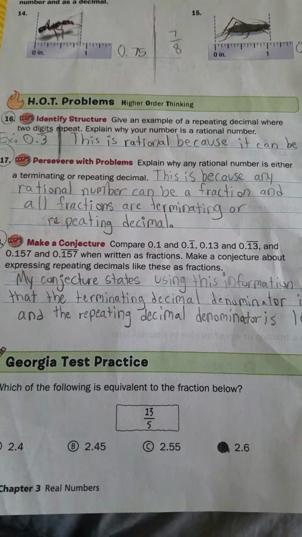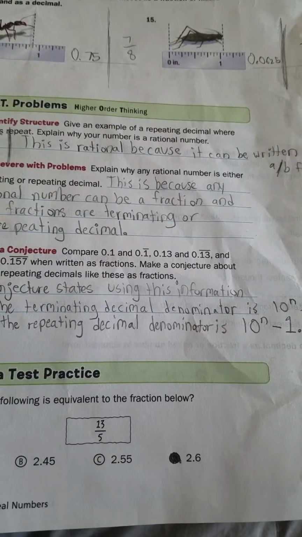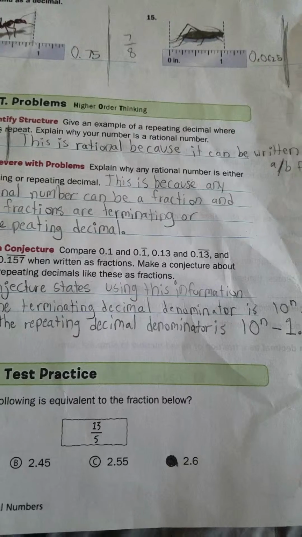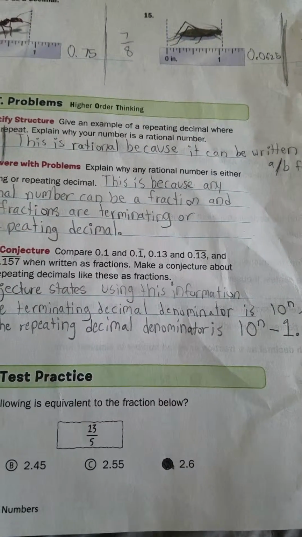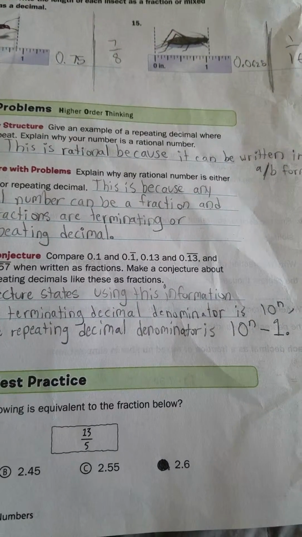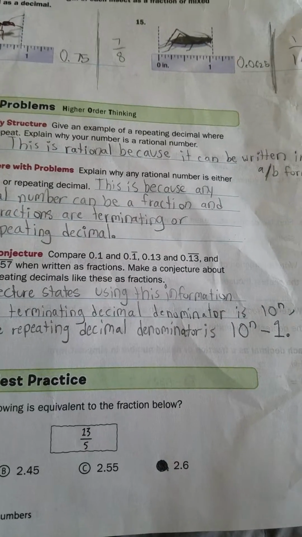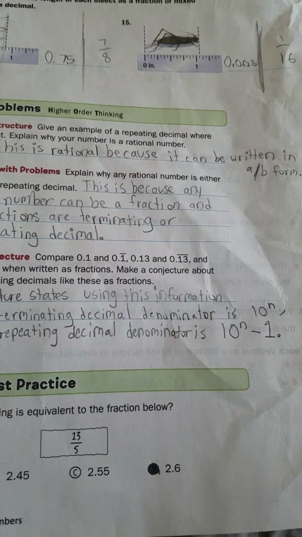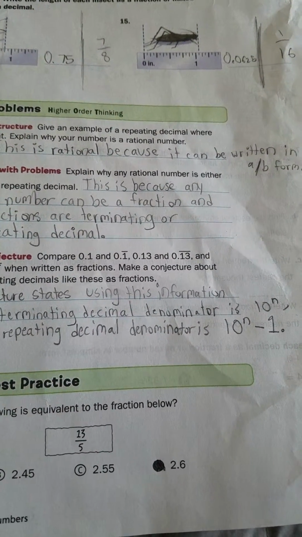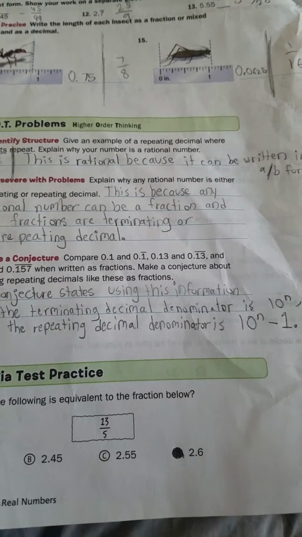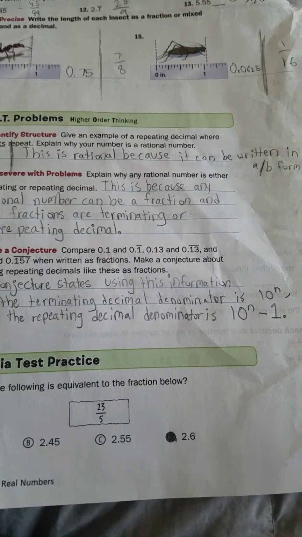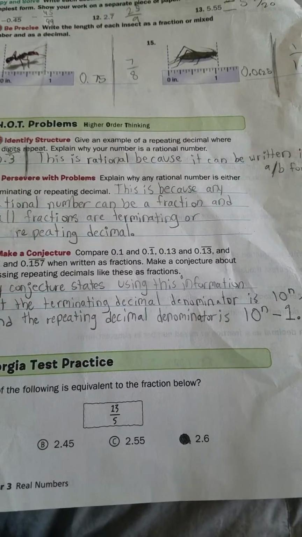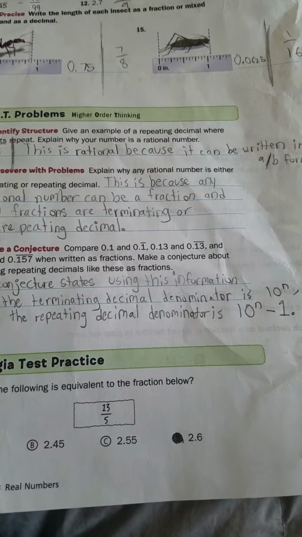And the repeating decimal, the denominator, here we're talking about the denominator, right? Because obviously the numerator could be anything. So the denominator in the repeating decimal is 10 raised to n minus 1. And that's intelligent because this 10 raised to n would lead you to a lesson about exponents.